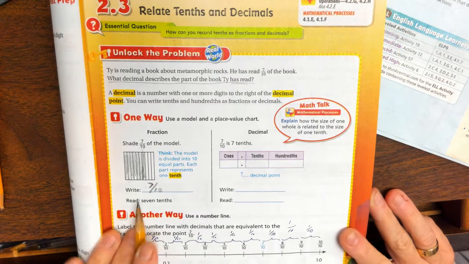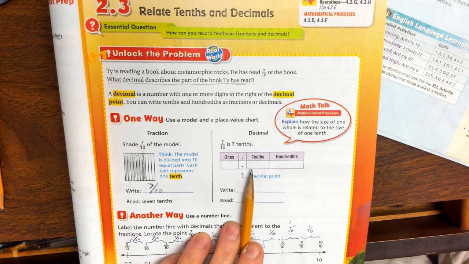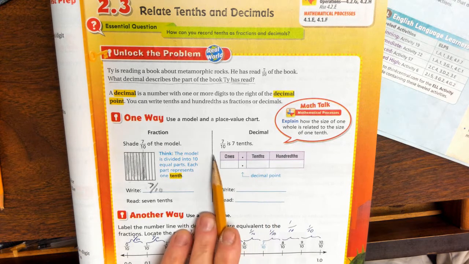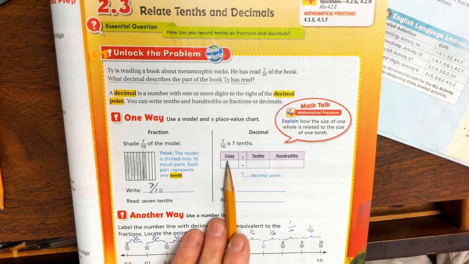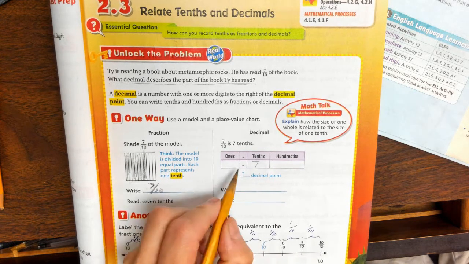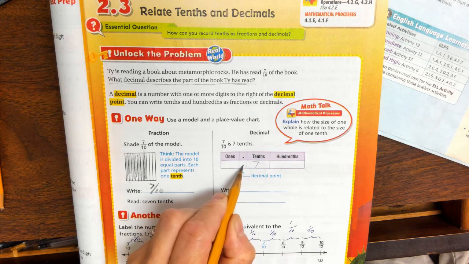Now here we've been working with this on Friday. We have a place value chart. We have nothing in the ones place, but we have a 7 in the tenths place. Remember, a couple times you may have heard me refer to this decimal point as the big fat decimal. It's small, but it's important.